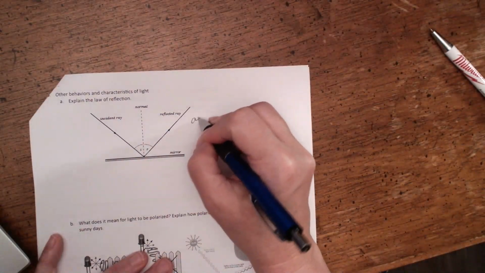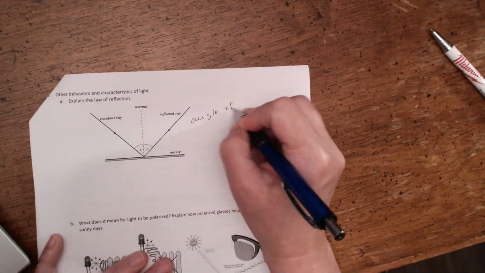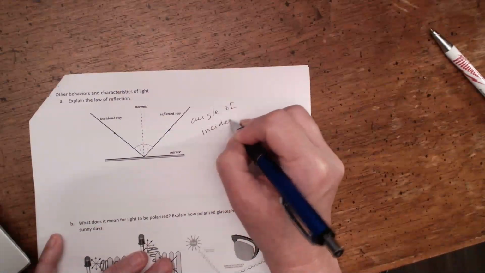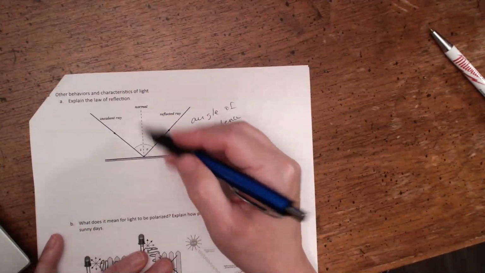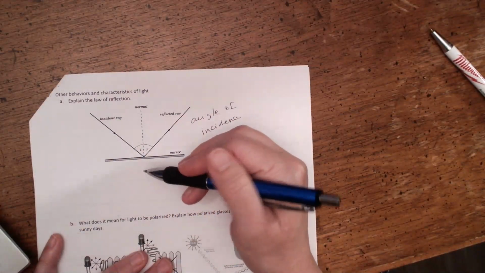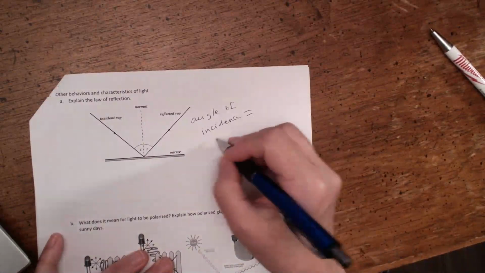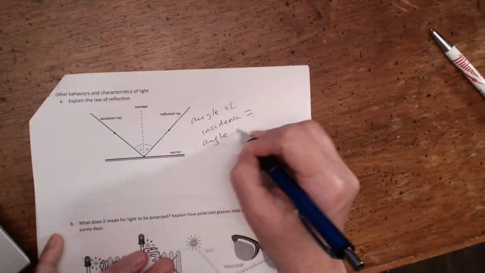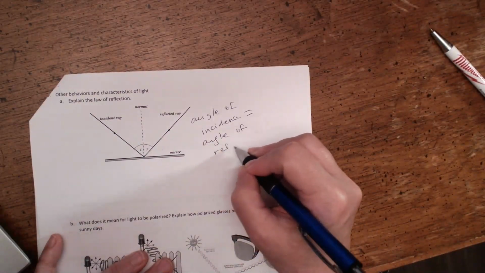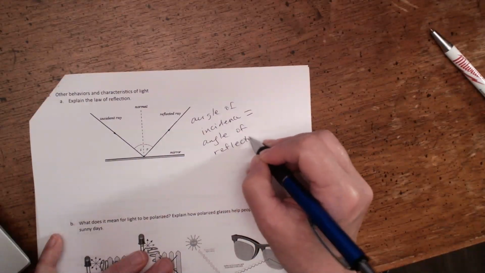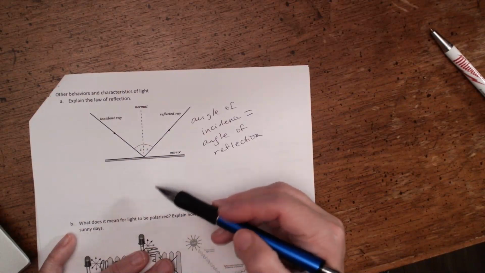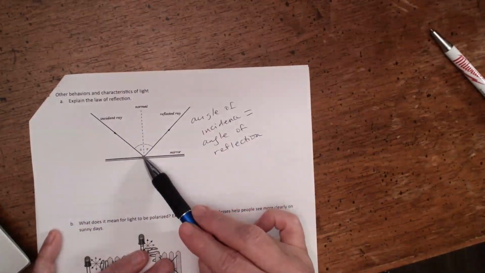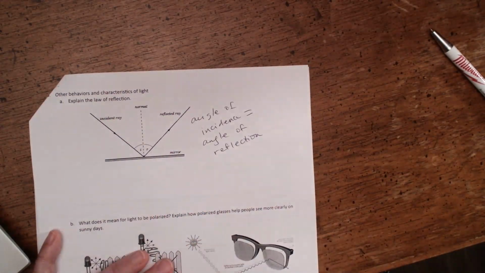And so the angle of incidence, this incoming ray, this angle it makes with our normal or our perpendicular line equals the angle of, in this case, reflection. Okay, this isn't refracting. It's not going into this material or bending. It's just coming in and then bouncing straight off and going the other way.